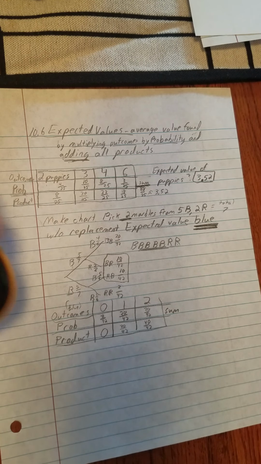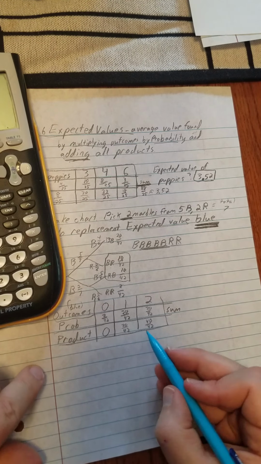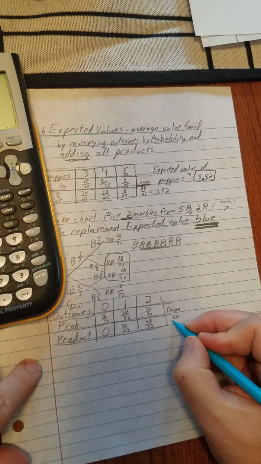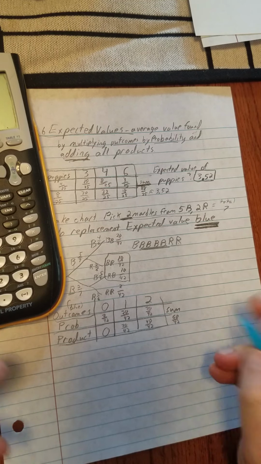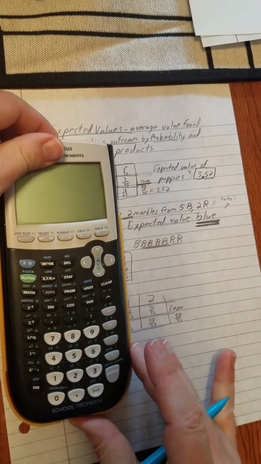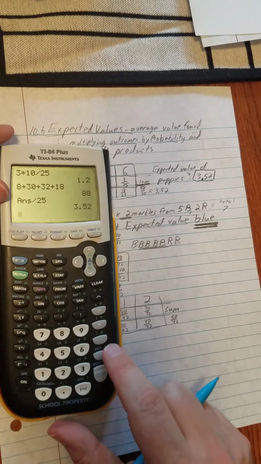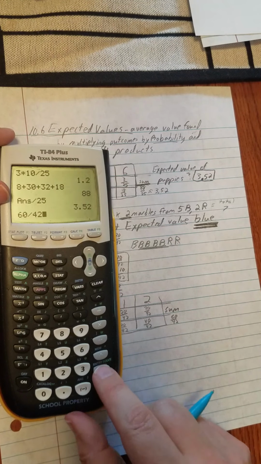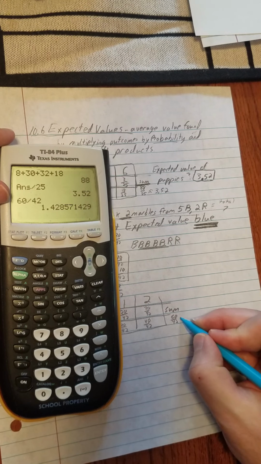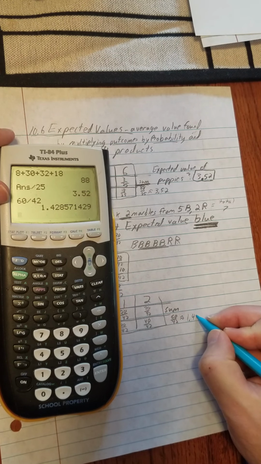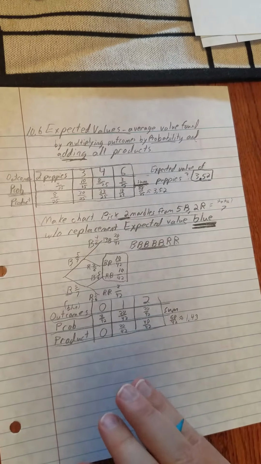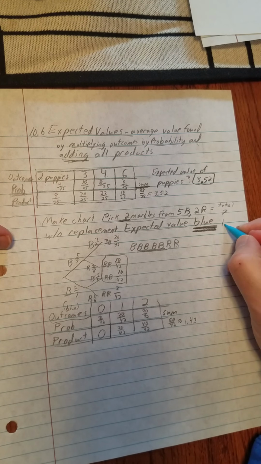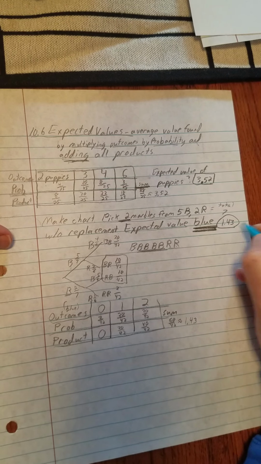And again, we could use a calculator if we want. Or just add the top numbers. 20 plus 40 is 60 over 42. And we could keep the answer like that. Again, just to give it more meaning, I'm going to make it a decimal. 60 divided by 42 is approximately 1.43. So the expected value of blue is 1.43.